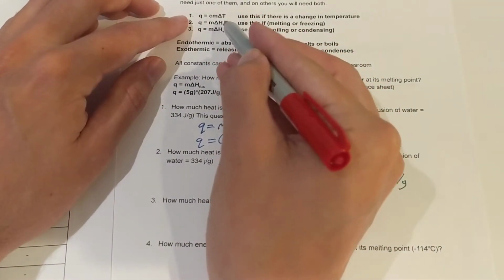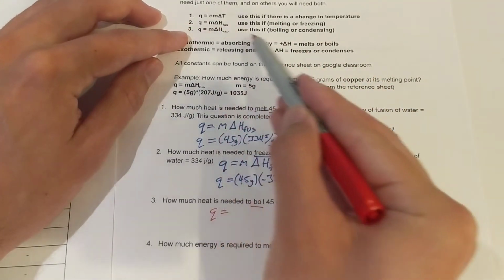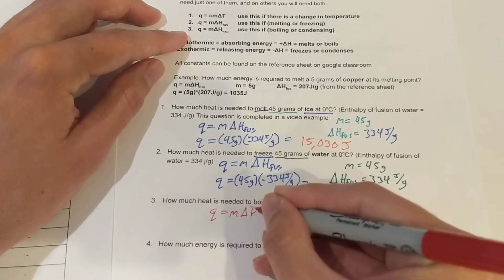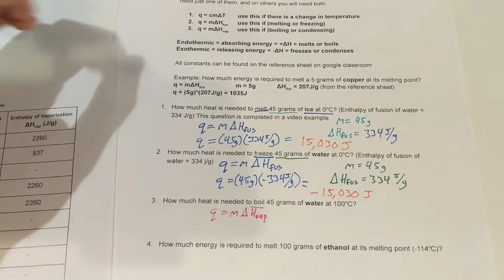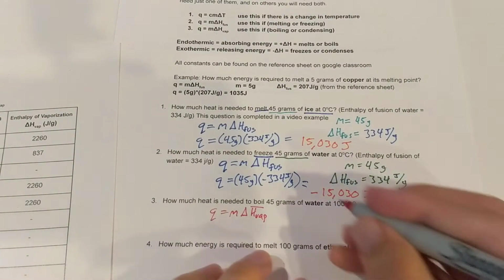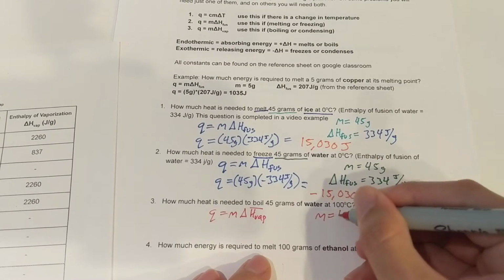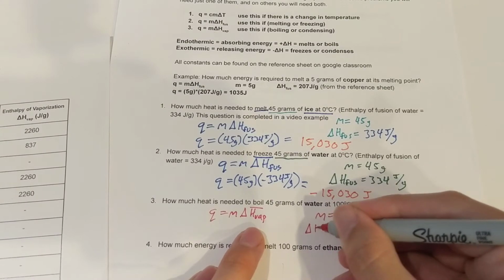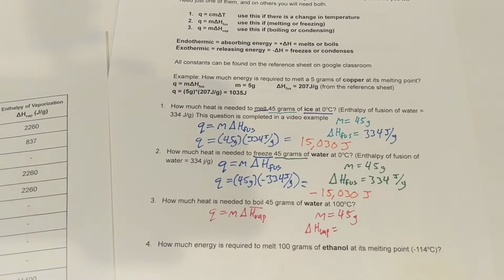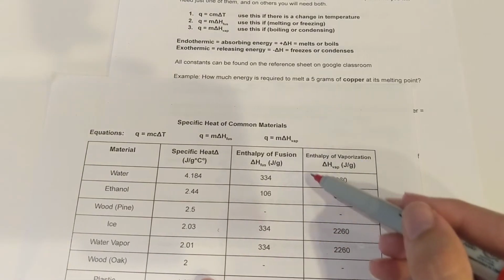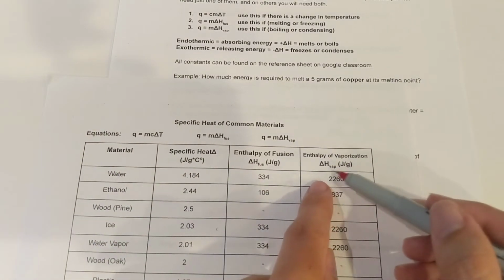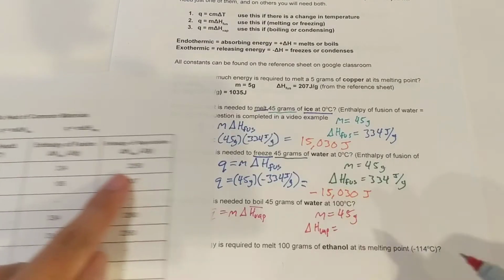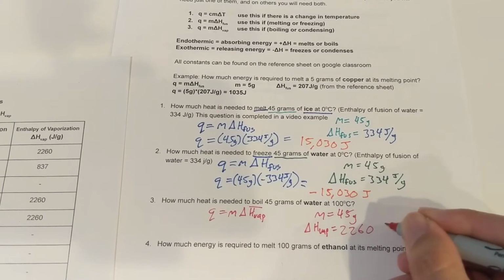there's no temperature change, so it's not number 1. It's not melting or freezing, so it's not number 2. It is boiling, so we're going to be using mass times our change in enthalpy of vaporization. And we just need our mass here, 45 grams again, straight from the problem. And our change in enthalpy of vaporization, we're going to get from the table. So you can see right here, enthalpy of vaporization. And again, that's the definition of this, the enthalpy needed to go from a liquid to a gas. So for water, it's 2,260 joules per gram.